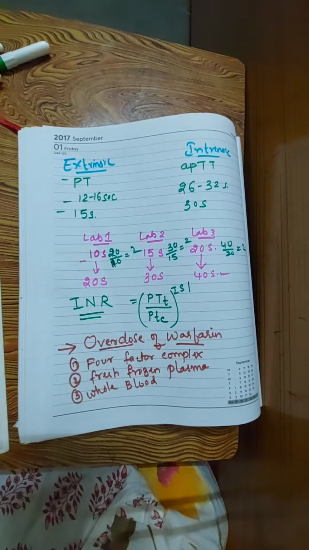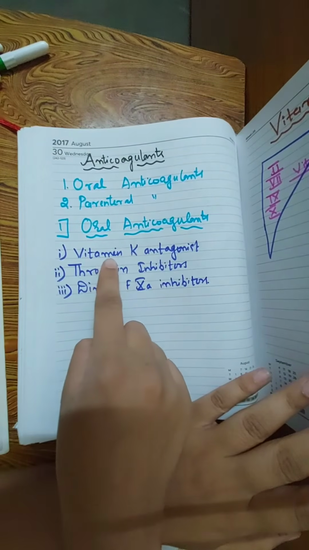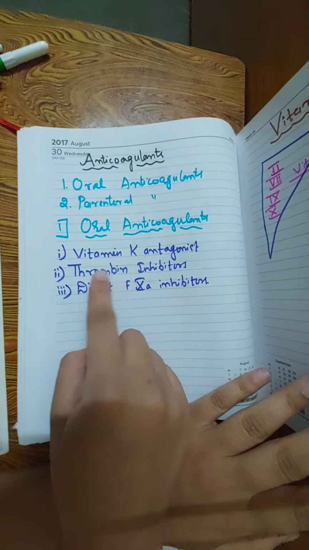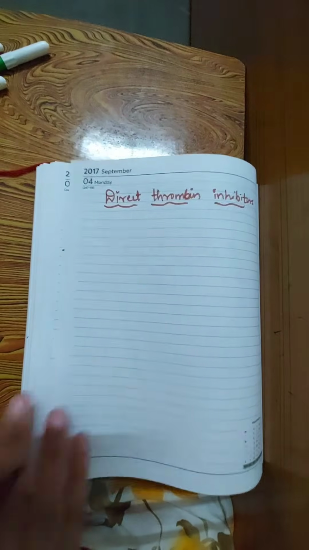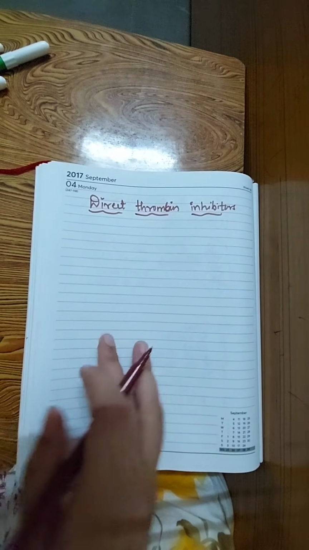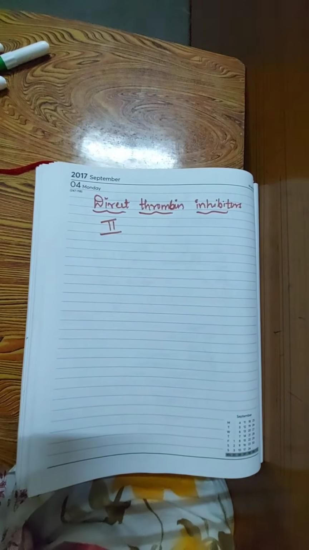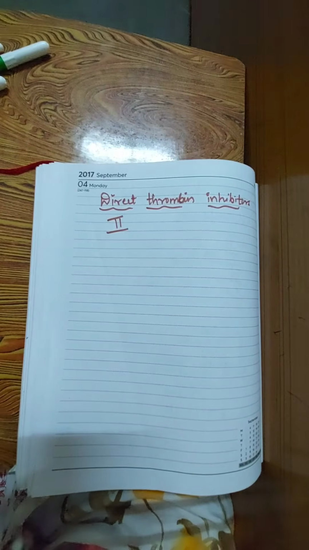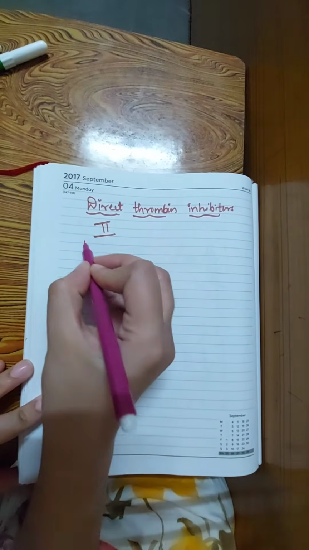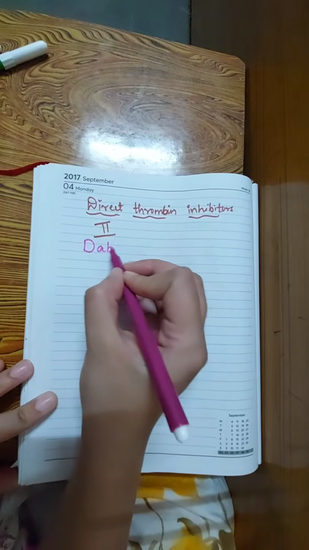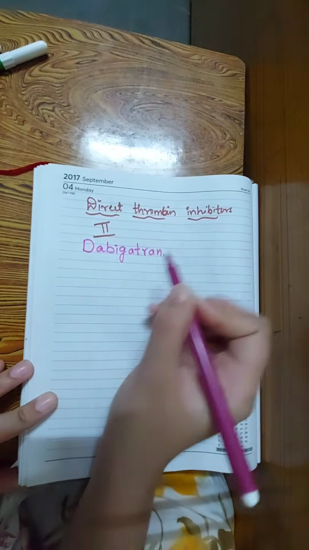So this is all about warfarin, which is our first type of oral anticoagulant, that is vitamin K antagonist. Next we shall check out the thrombin inhibitors. So now moving to a direct thrombin inhibitor. You know, what kind of factor is thrombin? Yes, it is factor 2. So direct thrombin inhibitor, we can also say direct factor 2A inhibitor. And the drug coming under this category is dabigatran.